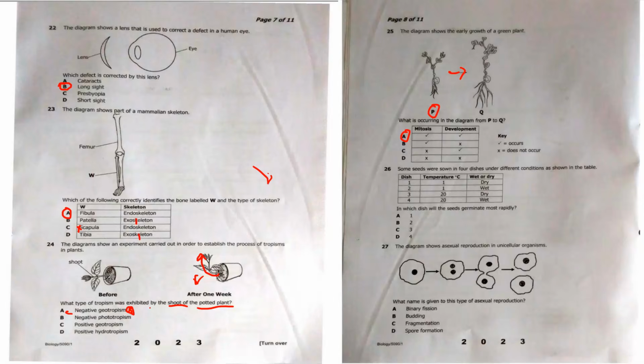Okay, then question 26. Some seeds were sown in 4 dishes under different conditions as shown in the table: dish, temperature, water. Which dish will the seed germinate most rapidly? So we need a suitable temperature, not 1 degree. So suitable temperature, but also moisture. So this one is dry. So you're going to go for 4, which is D. Temperature 20 degrees, wet, which is the moisture.